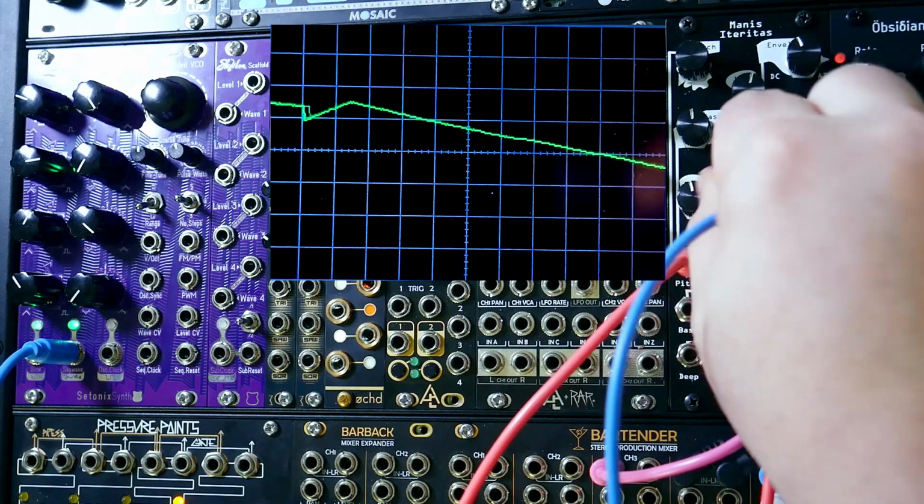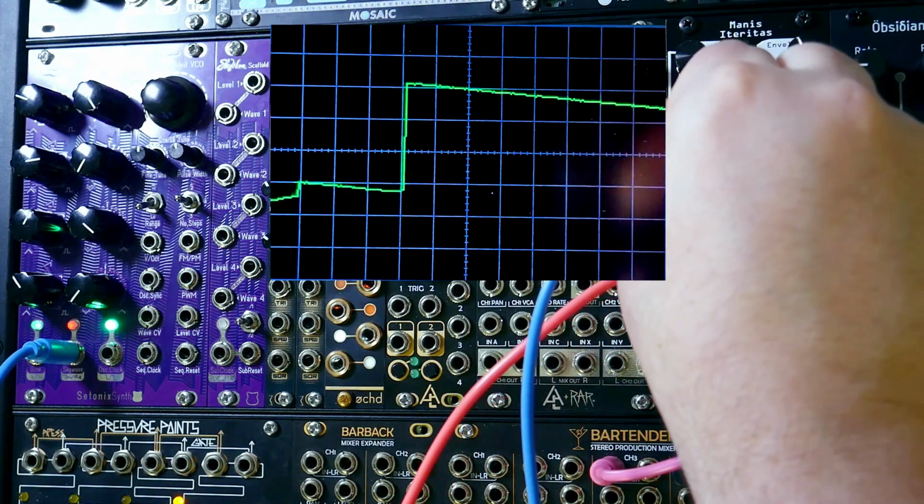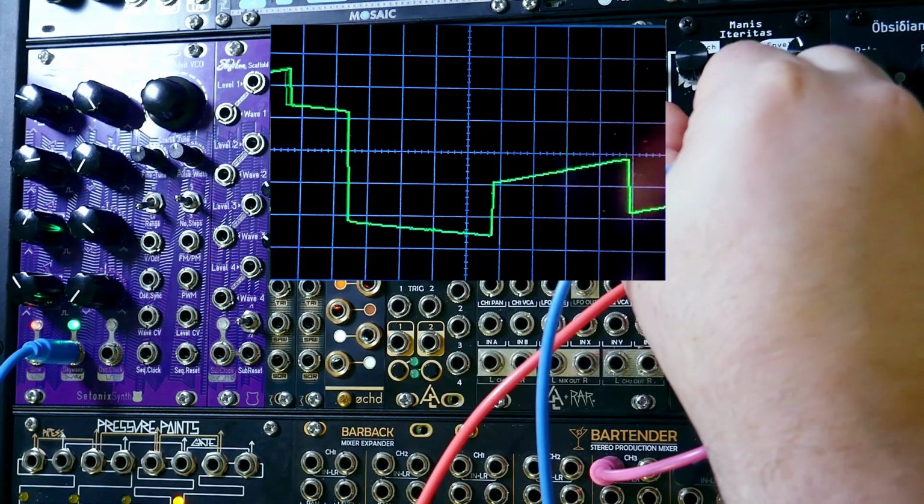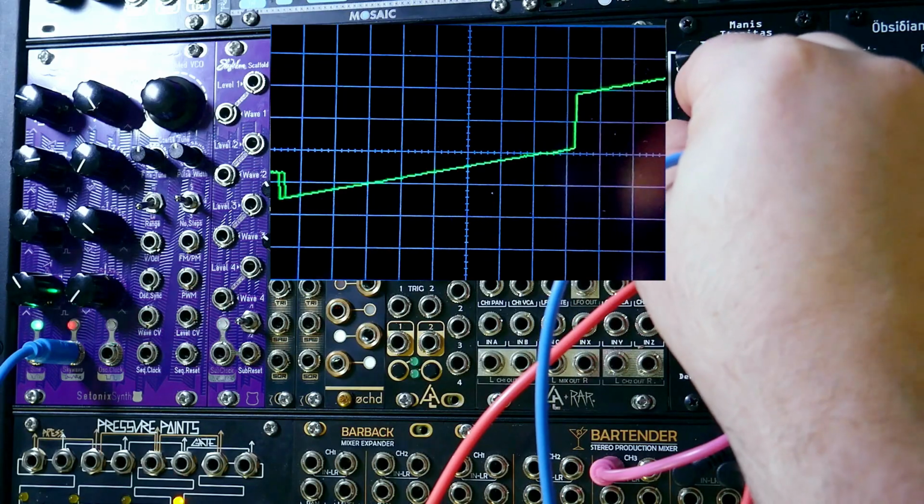Let's go to the Bash, which basically adds noise on the attack, or it reverses it.